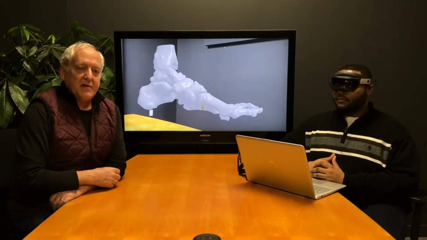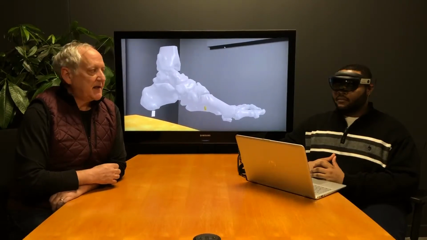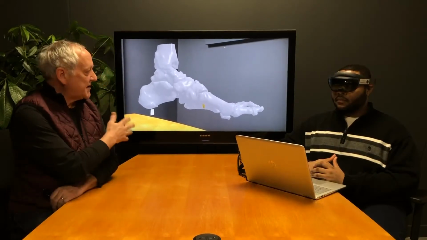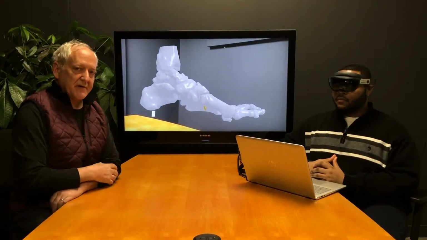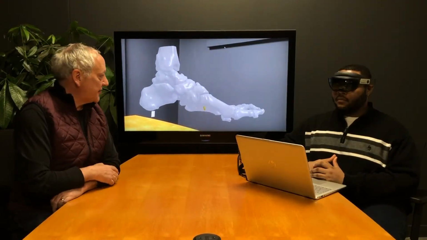Ron is wearing an augmented reality headset. This is a HoloLens made by Microsoft, and we've got the display of the HoloLens up on the screen here. So what you're seeing on the screen is what Ron is actually seeing as a floating hologram in front of him. So Ron, go ahead and show us what you can do with this.